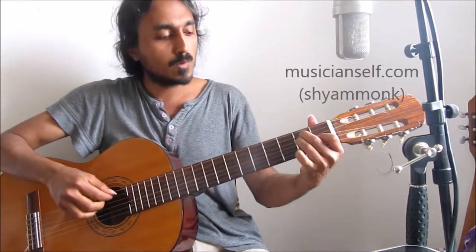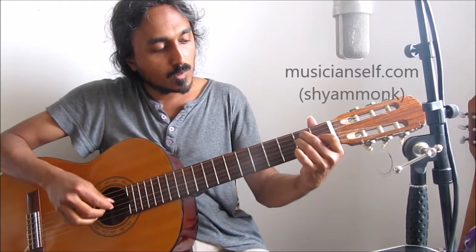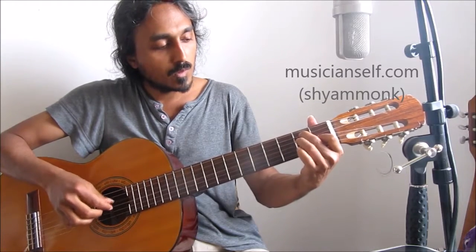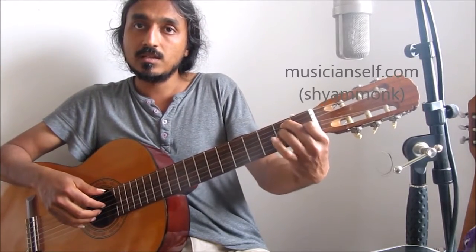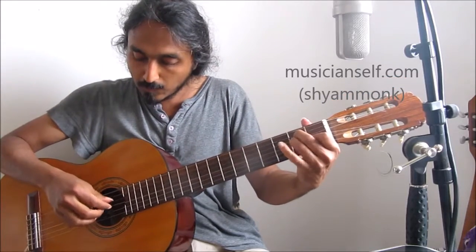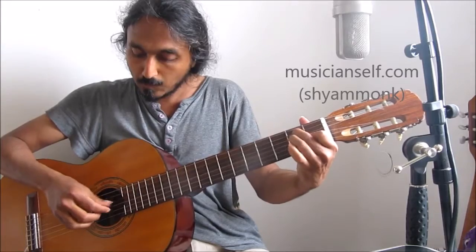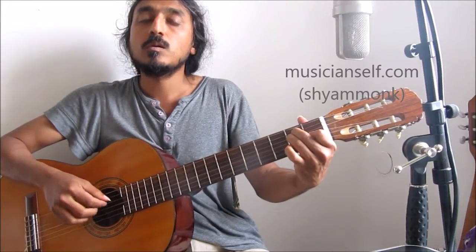Let me try to play it with finger picking. I'm just changing my fingers on the 4th string and trying to get the melody while the E major chord is being played. Just two fingers here, and the remaining fingers are doing the work for the melody. That keeps on repeating.